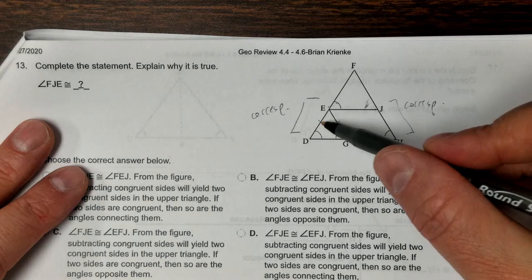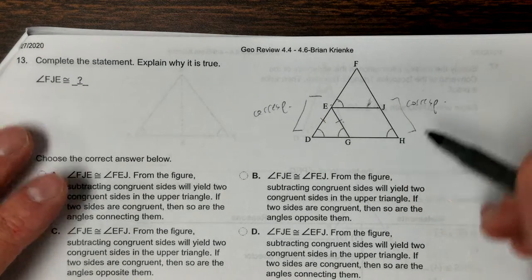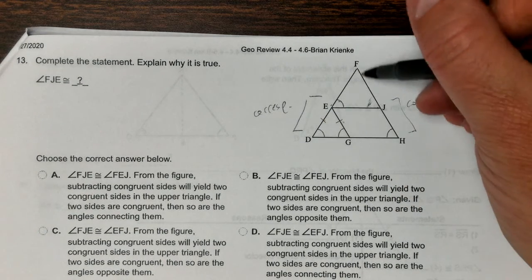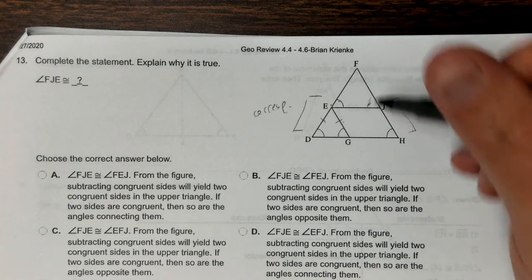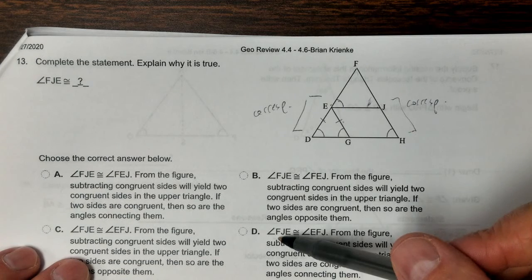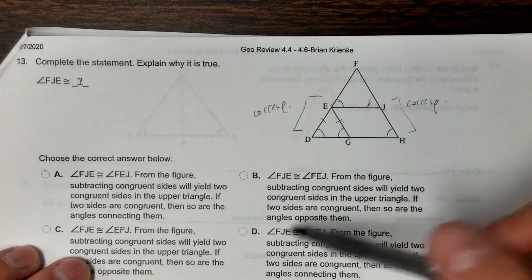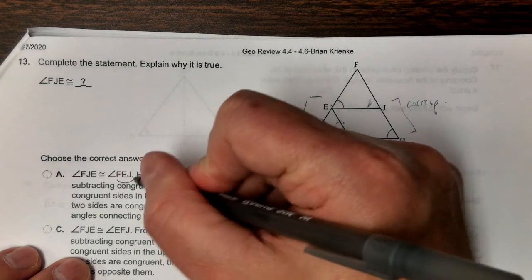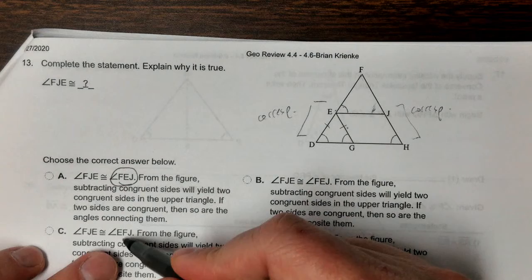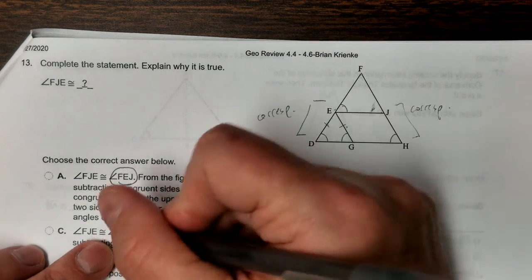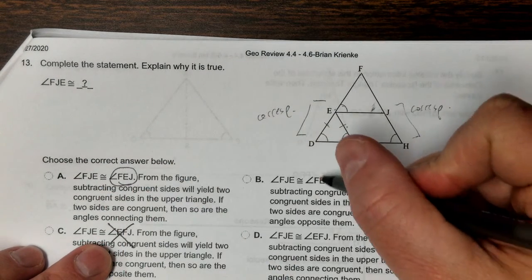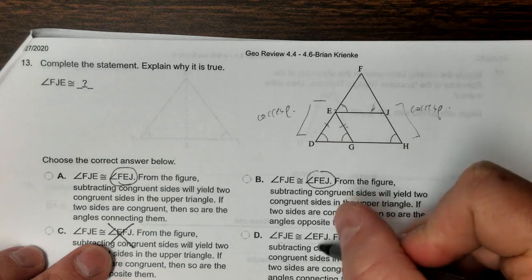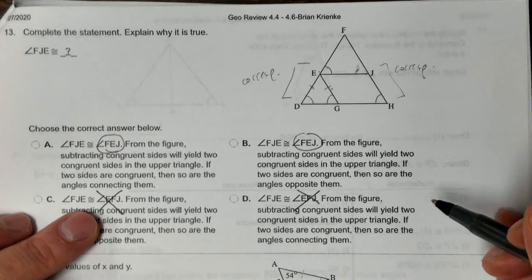And we also have these sides equal. So it's going to be the FJE angle, which is on all of them, equal to FEJ. So this says FEJ, this says EFJ, which is wrong. Here's an FEJ and here's an EFJ.